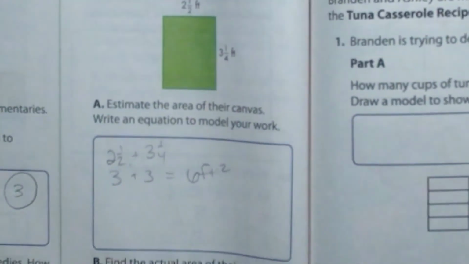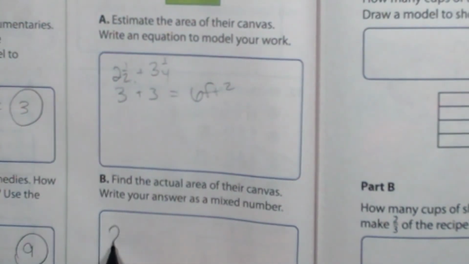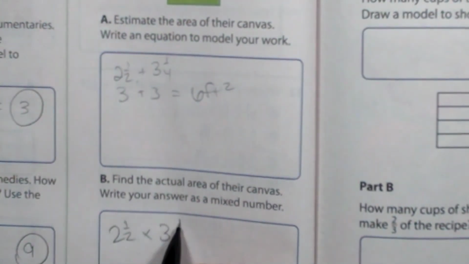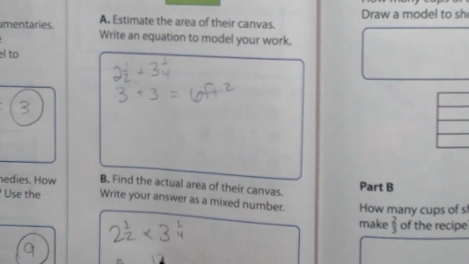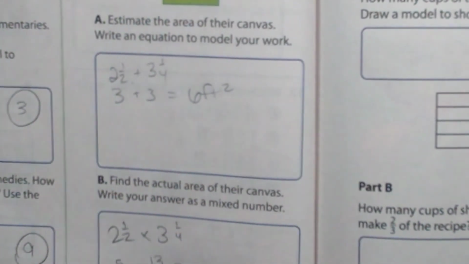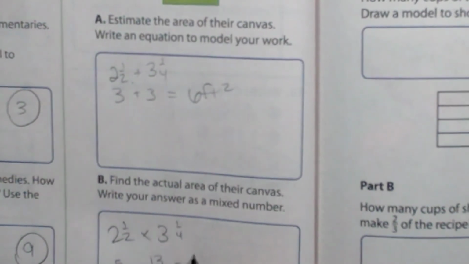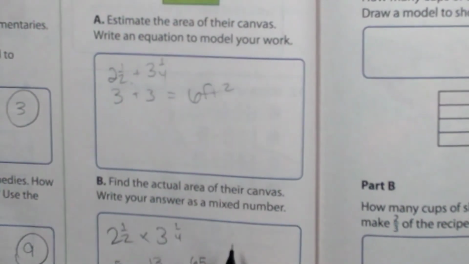Okay. The next one is find the actual area, 2.5 times 3 1/4. That would be 5/2 times 13/4. This would be 65/8.